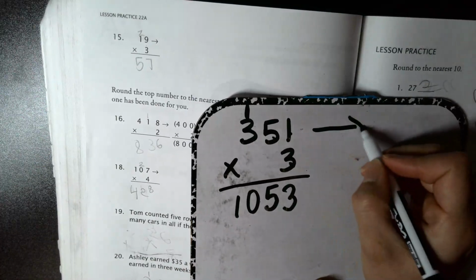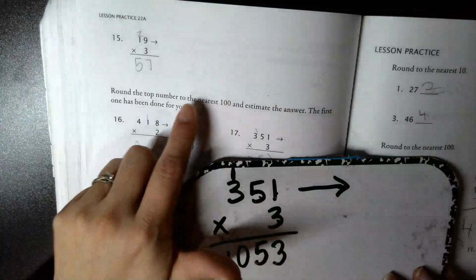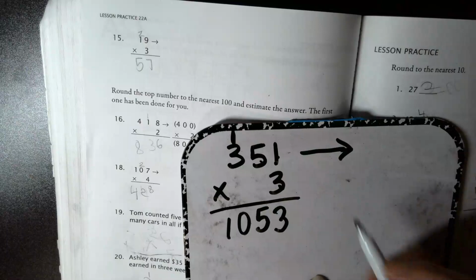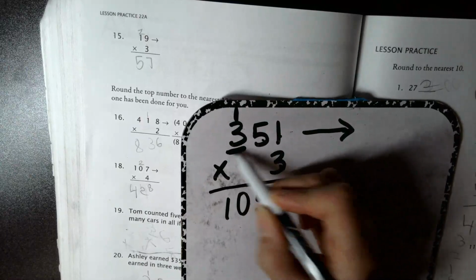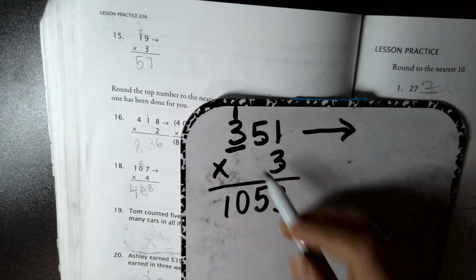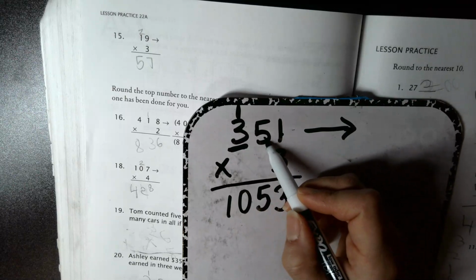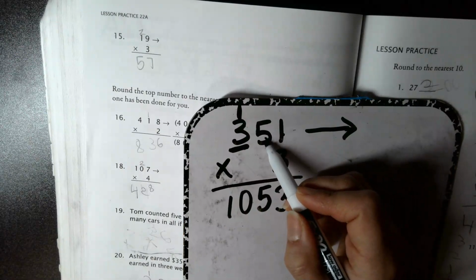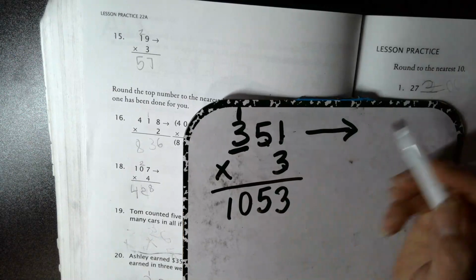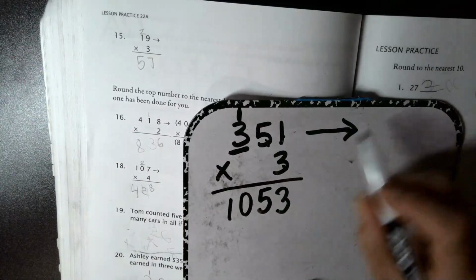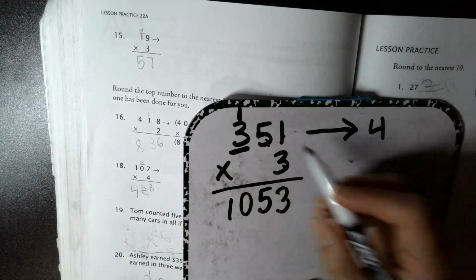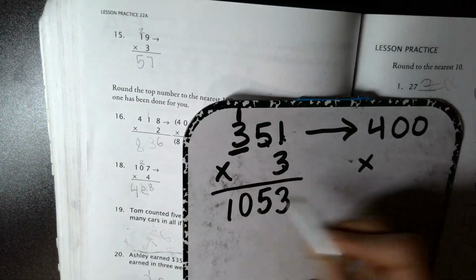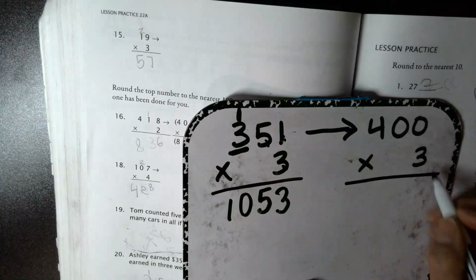But then when we round it, what does it say? It says round the top number to the nearest 100. Okay, so this is to the nearest 100. So we look at our hundreds place. We have a 3 here. We look next to our right and we see a 5. Is this 5 or more? Yes, it's 5 or more. It's actually exactly 5. So this number goes up to 4. And then these become zeros. And then we bring over the times 3 and we multiply.